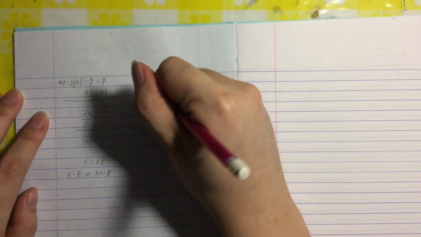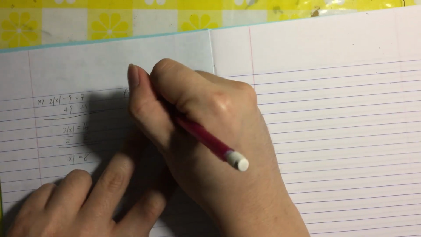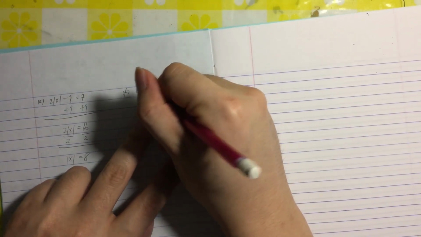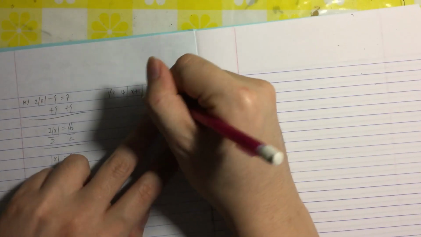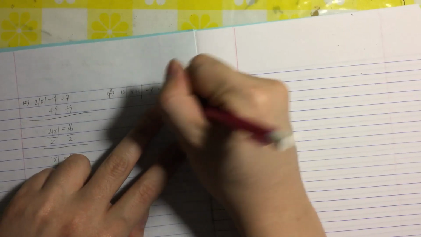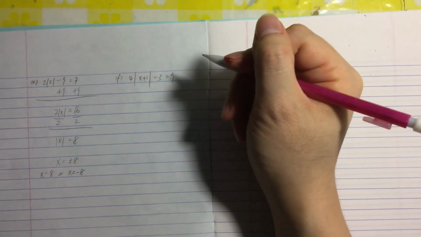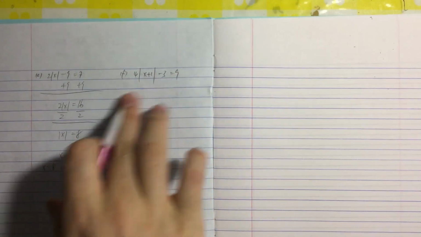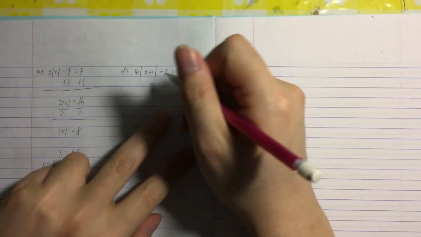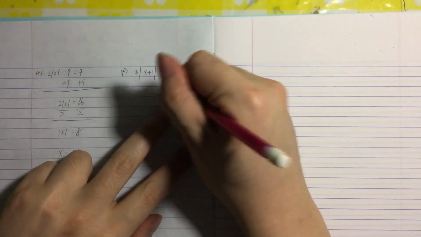Part F, 4 times absolute value of x plus 1 minus 3 equal to 9. In the equation, if we contain absolute value, let's isolate absolute value first. So I can first add 3 to both sides.